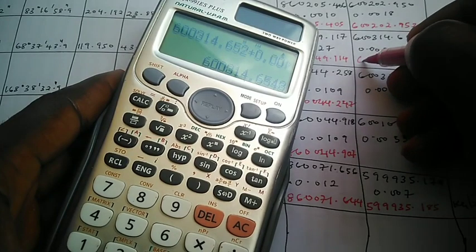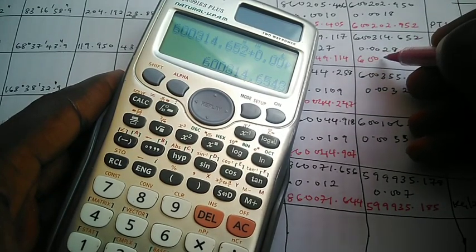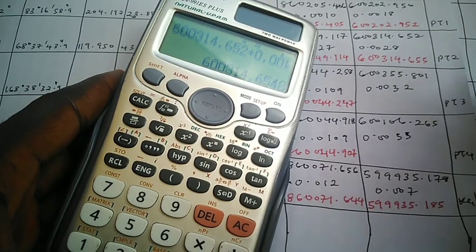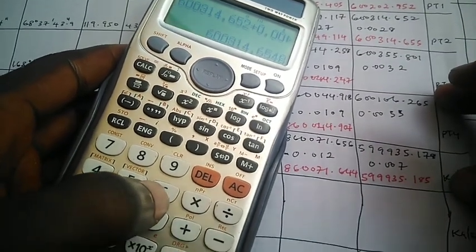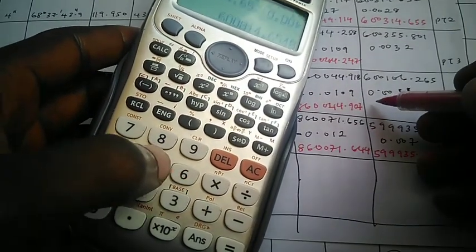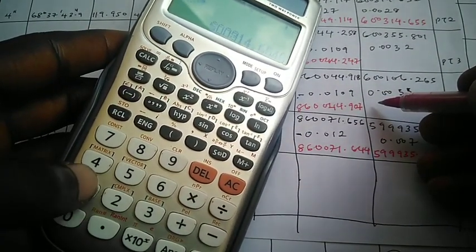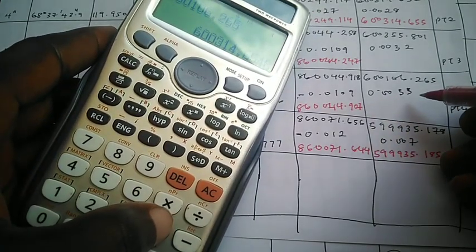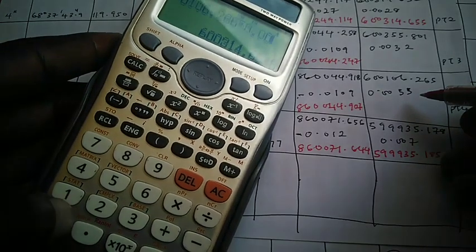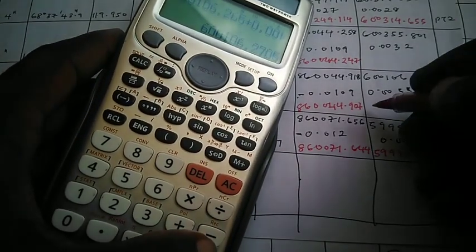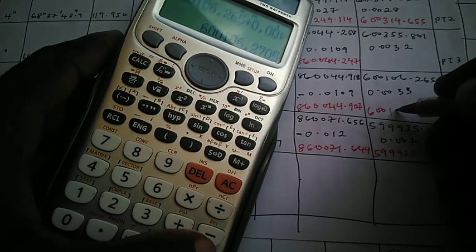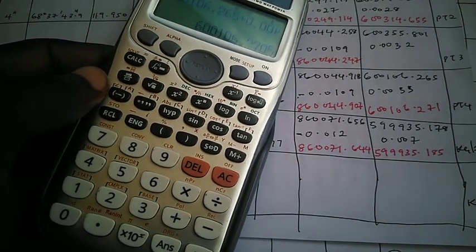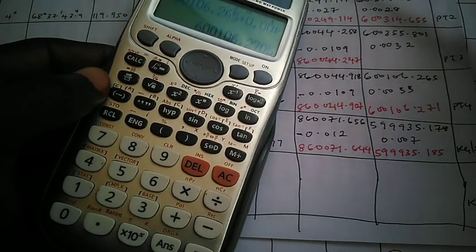So we have 600,314.655. We move until we get to this point, which is 600,106.265 plus 0.0055. So we have 600,106.271. So you can see this is very simple.